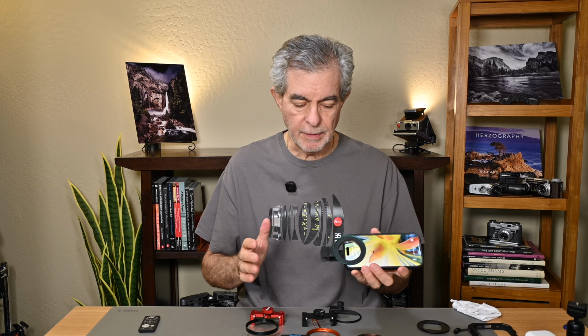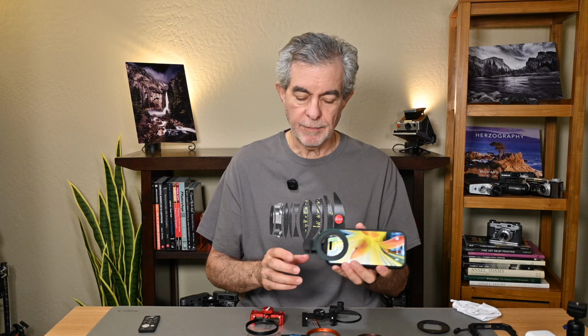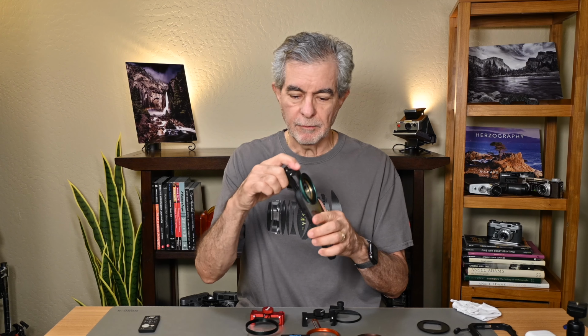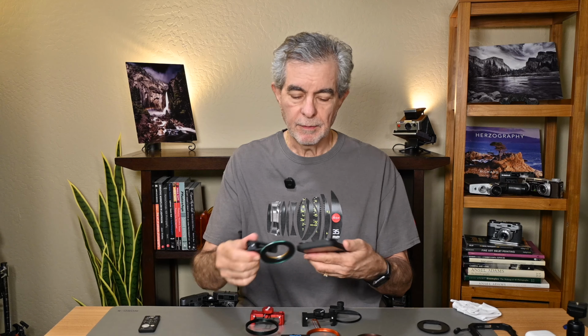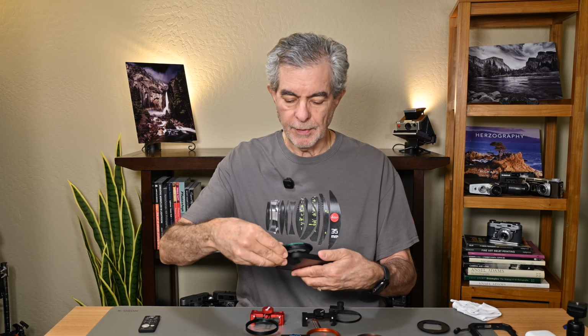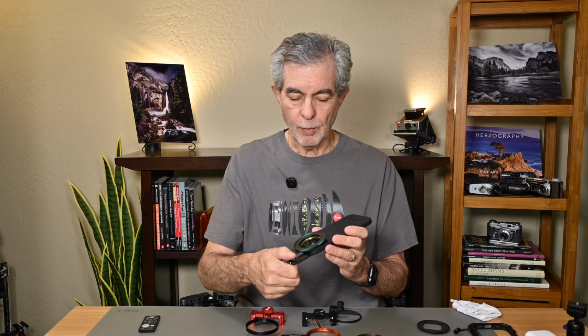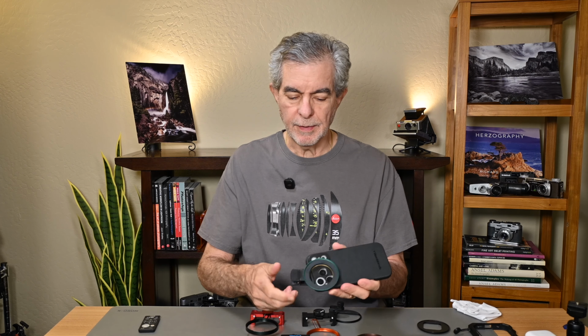Now there are different techniques and issues that you can have. You need to be careful, because when you're using something like this, you can see that this can be snapped off or popped off fairly easily, and it can go on crooked like this.